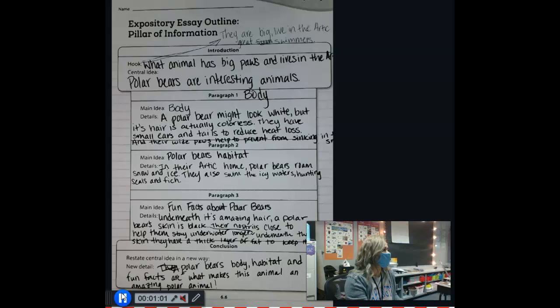I wrote my hook. Would I write, like, it's what animal has very shaggy hair and lives in Canada? Would I just start writing my paragraph 1? Okay, so please wait if you're not sure, and I'm going to explain the writing process, okay?